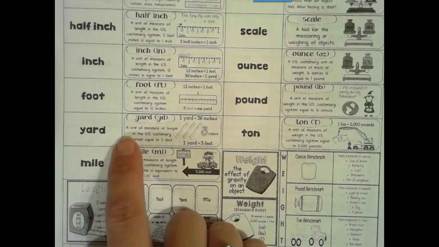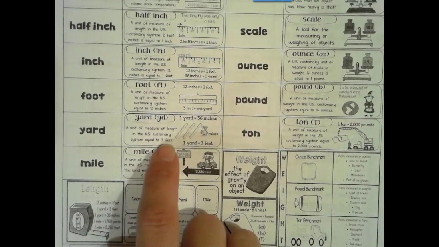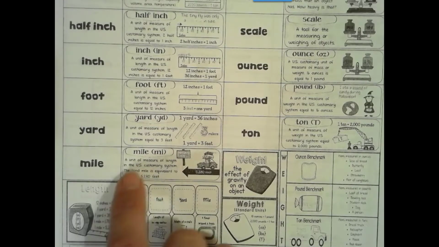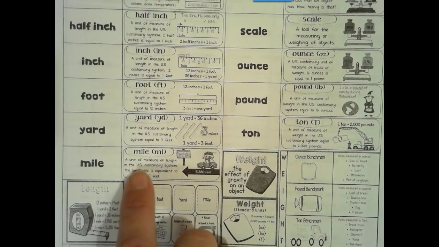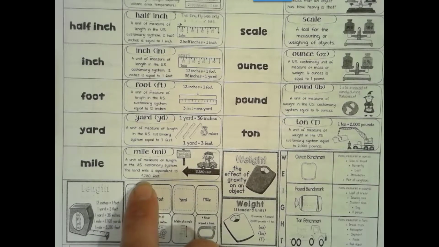A yard, a unit of measure of length in the U.S. customary system equal to 3 feet. And then a mile, a unit of measure of length in the U.S. customary system. The land mile is equivalent to 5,280 feet.